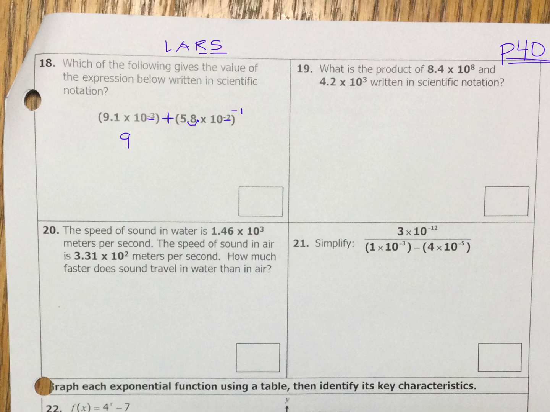So I'm going to say 9.1 plus 58. That gives me 67.1 times 10, and we made everything a -3. Now, that is an unacceptable scientific notation, so I've got to get it to a number that's between 1 and 10, so 6.71. I moved it to the left, so that means I need to add 1. So that'll be times 10 to the -2.